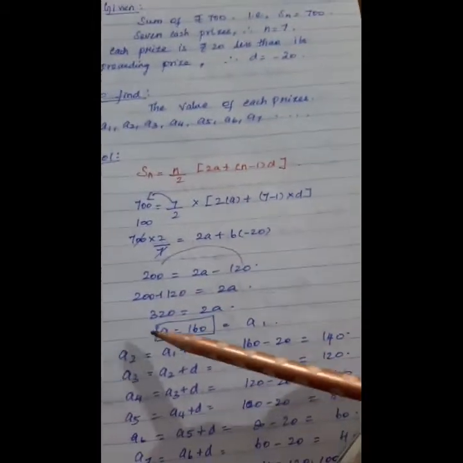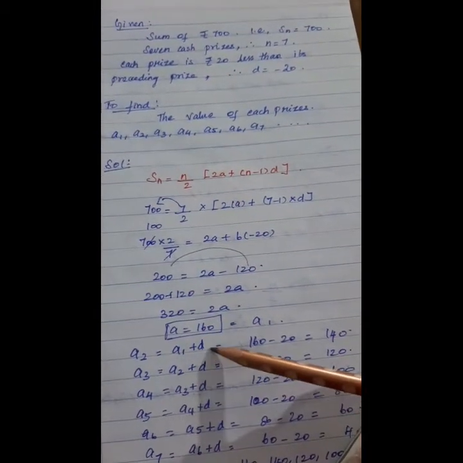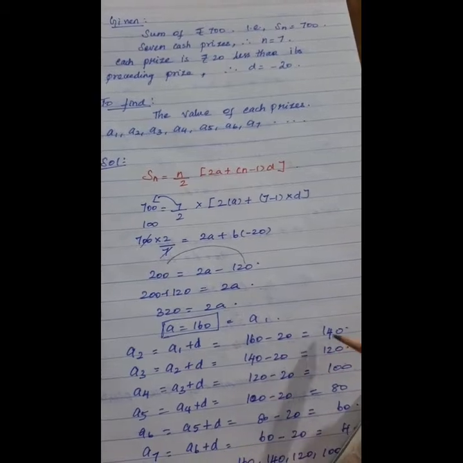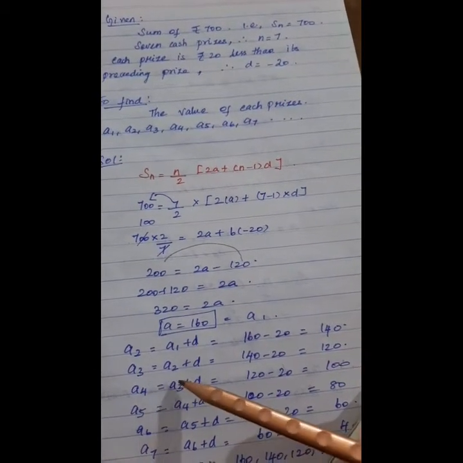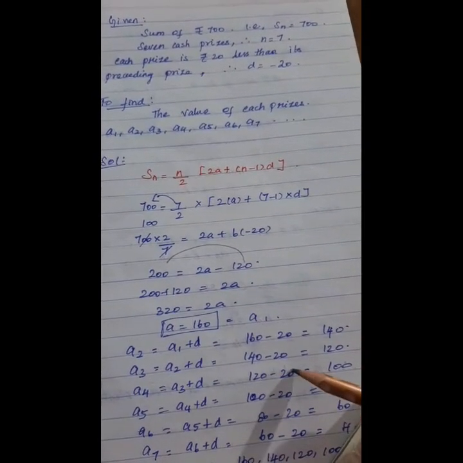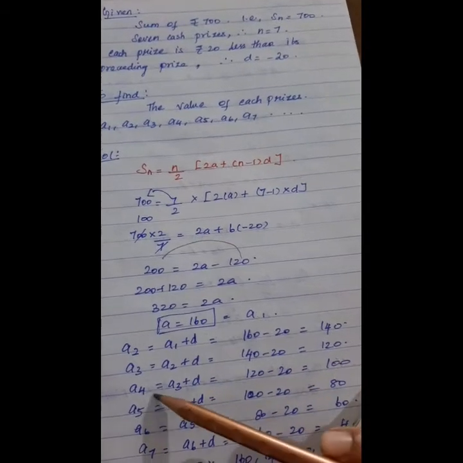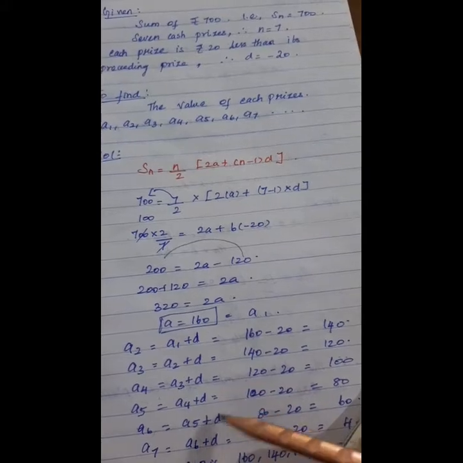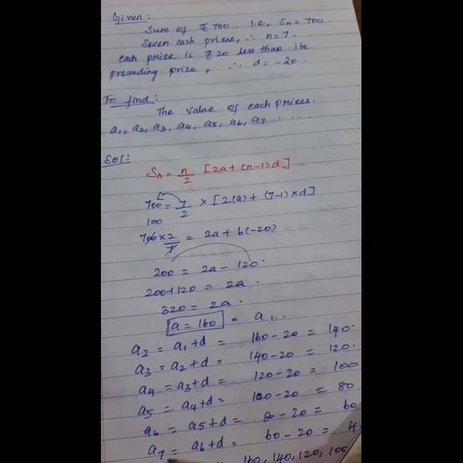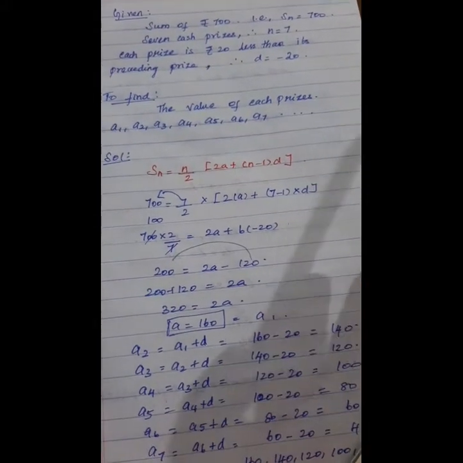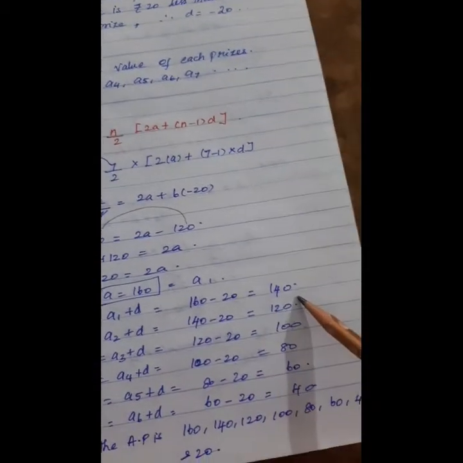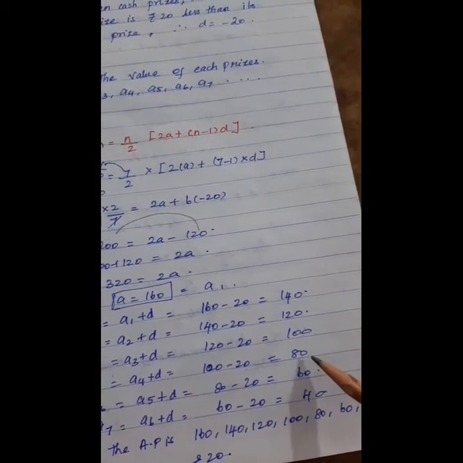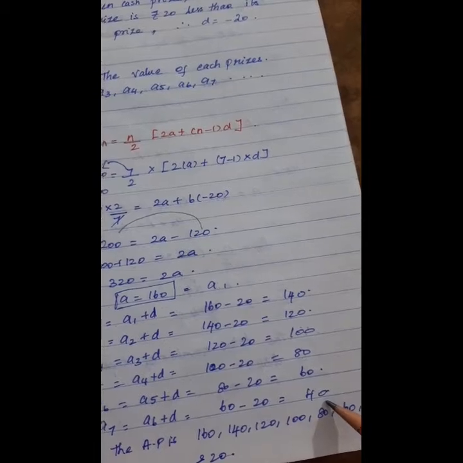So we are going for A2, which is A1 plus D. 160 minus 20, 140, I got. A3 is A2 plus D, 140 minus 20, which is 120, I got. Then how will we find A4? A3 plus D. A5 is A4 plus D, A6 is A5 plus D, A7 is A6 plus D. So we got the AP as 140, 120, 100, 80, 60 and 40.